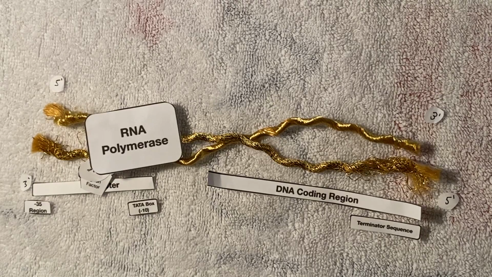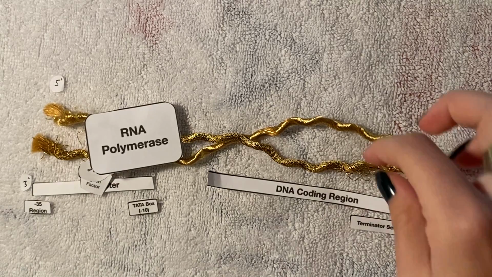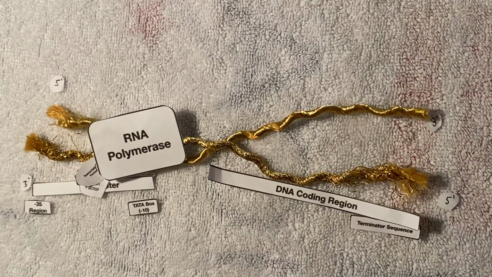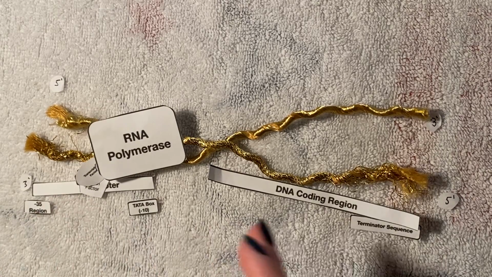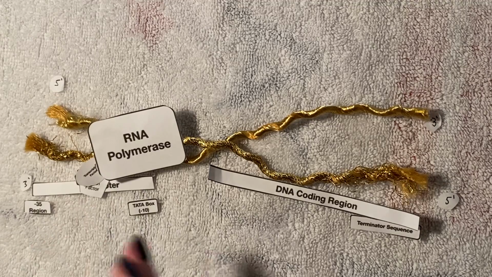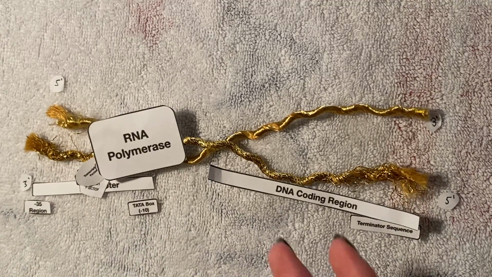Once the RNA polymerase is activated, the coding region of the DNA opens up and signals the beginning of stage 2, which is the elongation stage. In this stage, the RNA polymerase will move along an opened up strand of the DNA double helix to begin to make pre-mRNA. The RNA polymerase will move from the 3' to 5' direction of the DNA strand because it reads DNA from 3' to 5' in order to synthesize pre-mRNA.